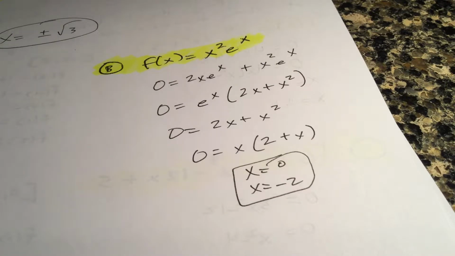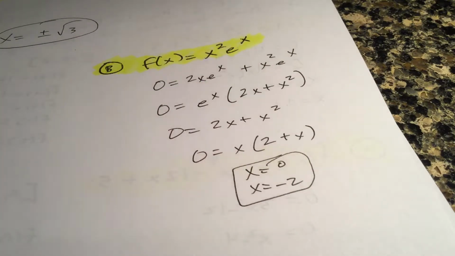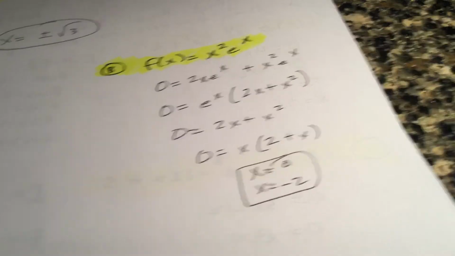There it is. Again, factor out e to the x. This will never be 0, so simply set that equal to 0. And that's what you get.